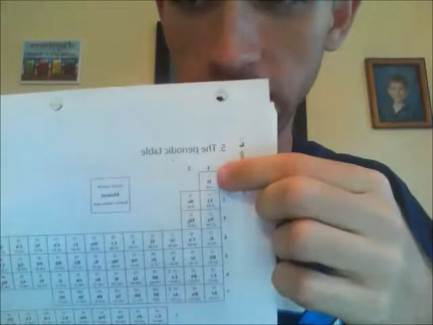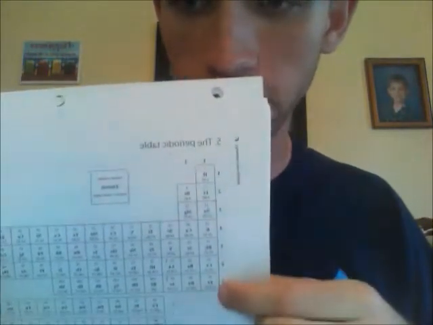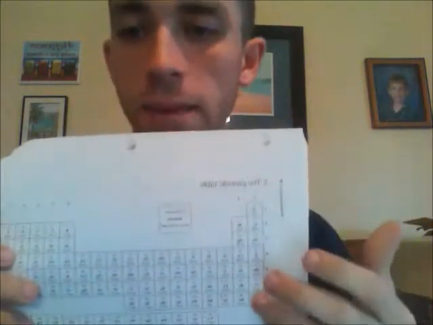Okay, so now we'll go ahead and talk about the different distinctions or groups that are very important to know on the periodic table. First of all, we have group 1, which, as I said, starts with hydrogen, goes all the way down, and those are what are known as the alkali metals. This is a very important group because they all react the same. They're very explosive in water.